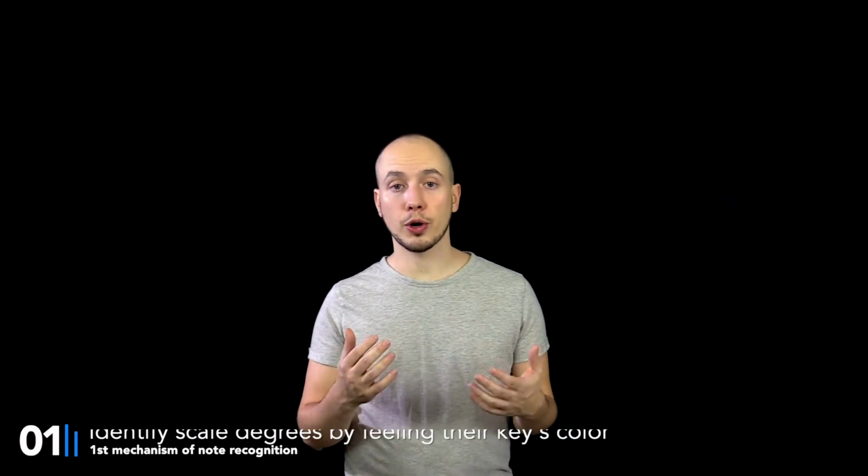So then what's the best way to do that? Well, there are 3 main cognitive mechanisms that allow us to recognize and identify notes by ear efficiently and effectively. I call them the 3 mechanisms of note recognition. Let's see them. Let's start with the first mechanism.